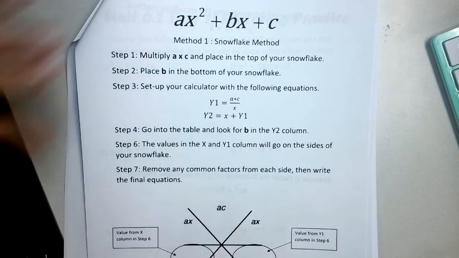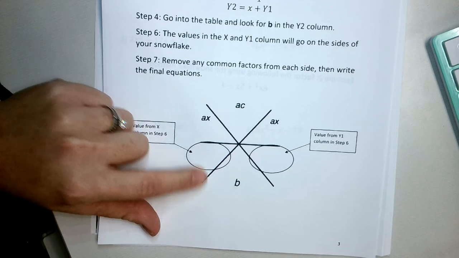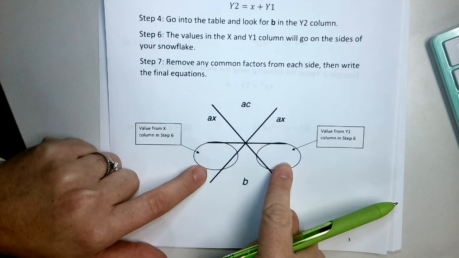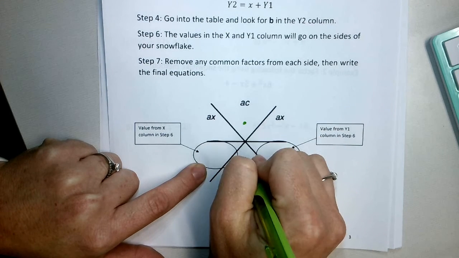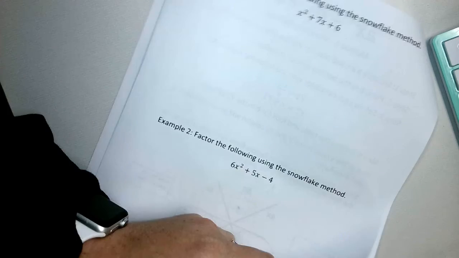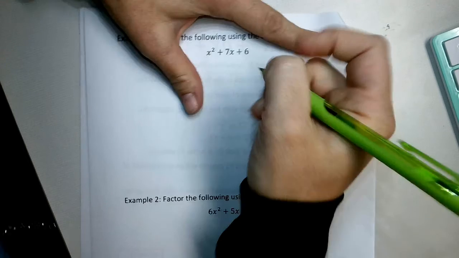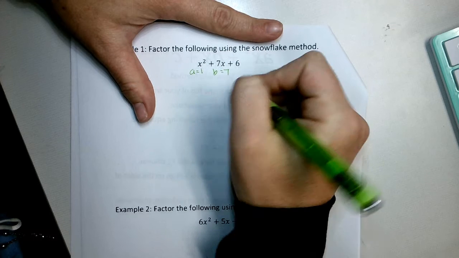Okay, so now let's look at how we've done it most of the year, which is our snowflake. So remember, a times c on top, b on bottom, ax, and then these are the same two numbers. What multiplies to give you a times c but adds to give you b? So, for example, here a equals 1, b equals 7, c equals 6.